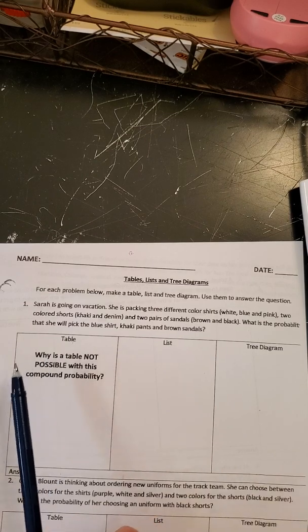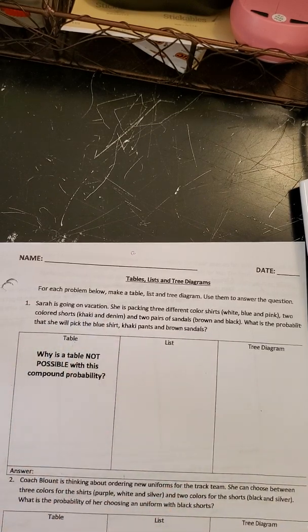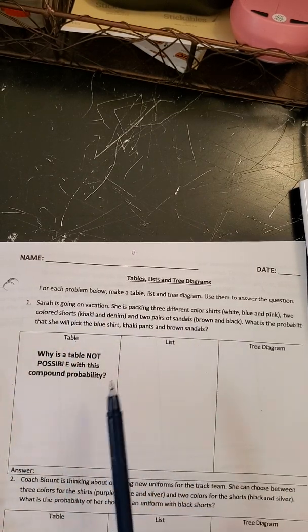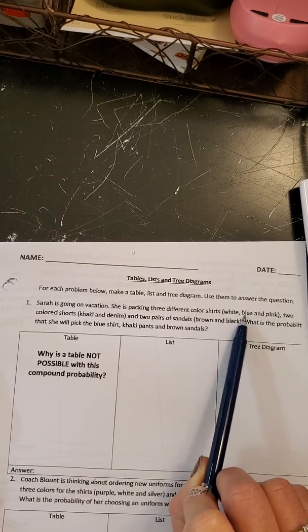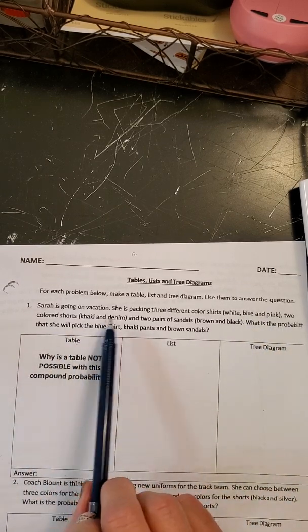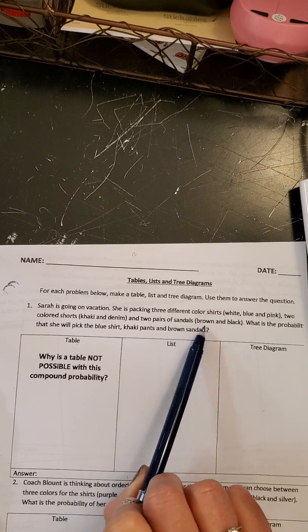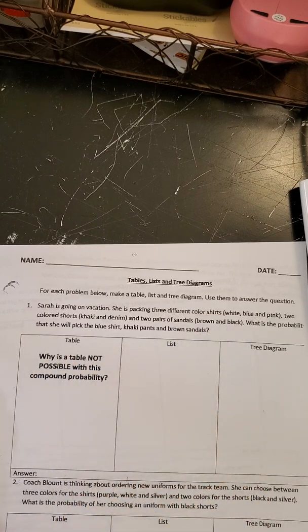So Sarah is going on a vacation. She is packing 3 different color shirts: white, blue, and pink, 2 colored shorts, khaki and denim, and 2 pairs of sandals, brown and black. What is the probability that she will pack a blue shirt, khaki pants, and brown sandals?